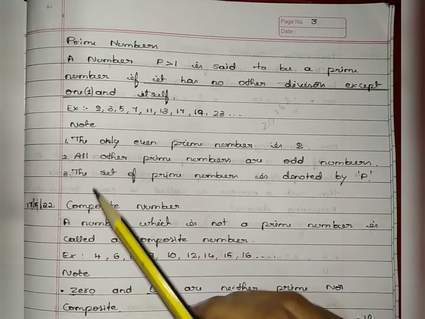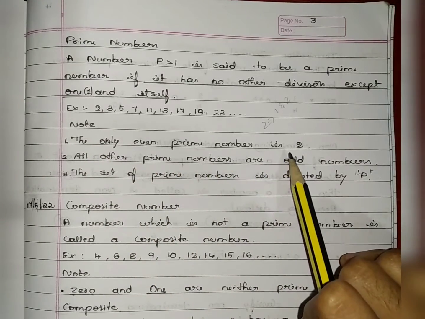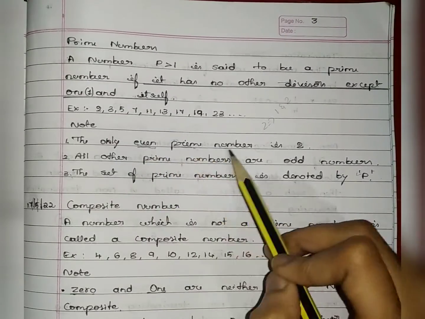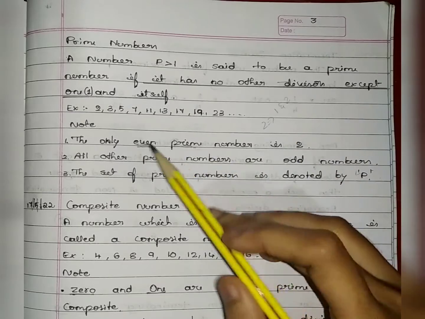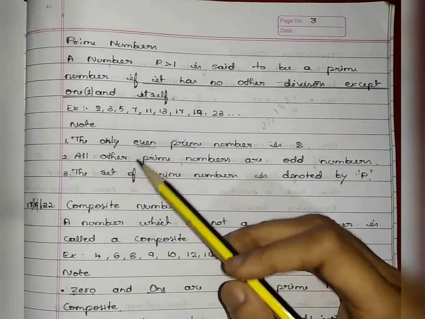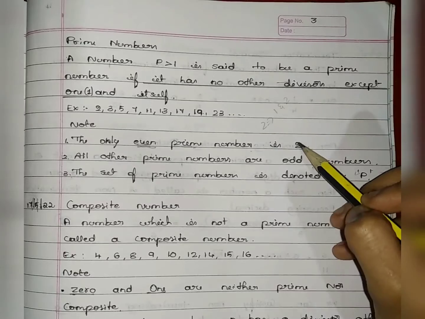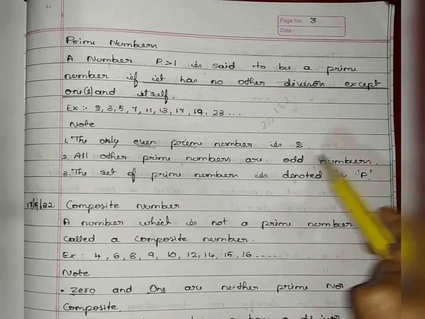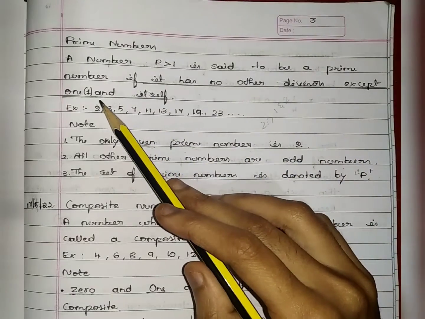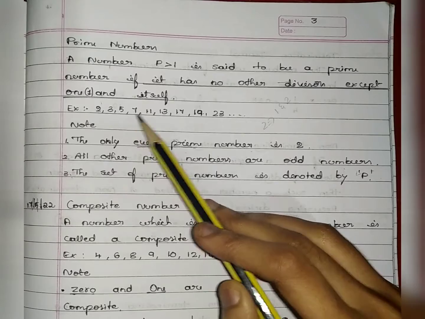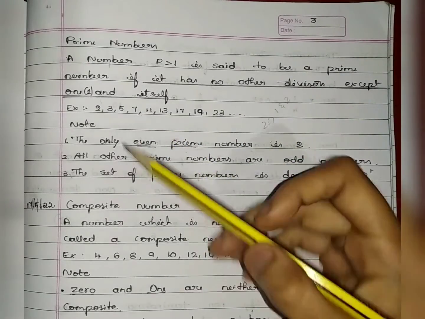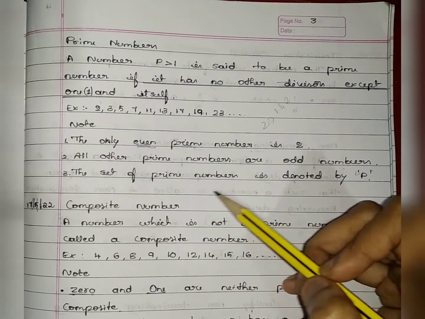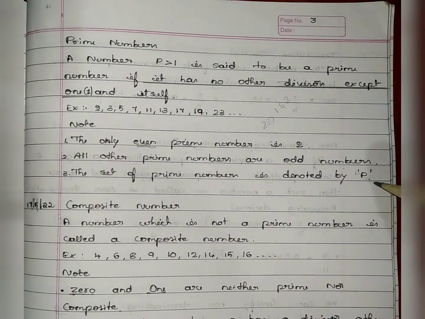So we have some notes. The only even prime number is 2. If we look properly, 2 is the only even prime number. There are so many prime numbers, but 2 is the only even prime number. All other prime numbers are odd numbers. The set of prime numbers is denoted by capital letter P.